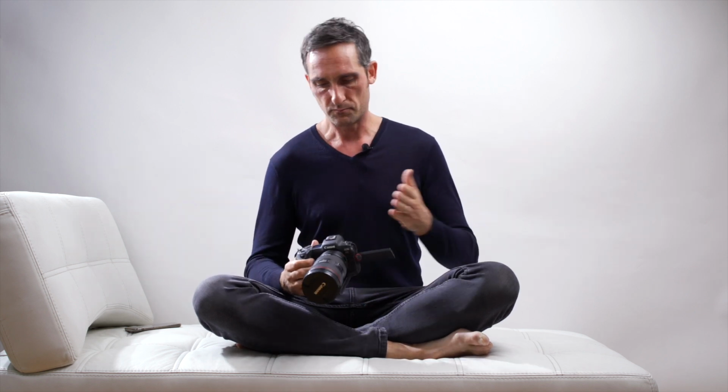So another important thing is that the value that you have chosen will affect the whole settings of your camera, because, for example, exposure, as you probably know, is made of shutter speed and aperture, and of course ISOs as well.